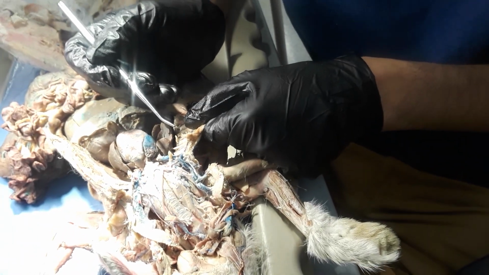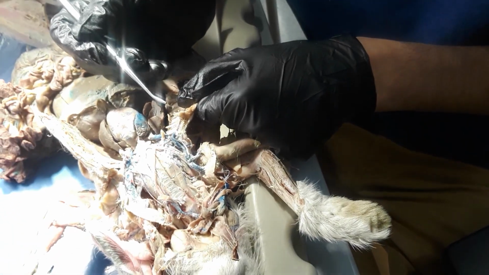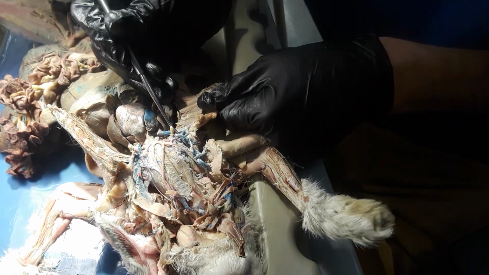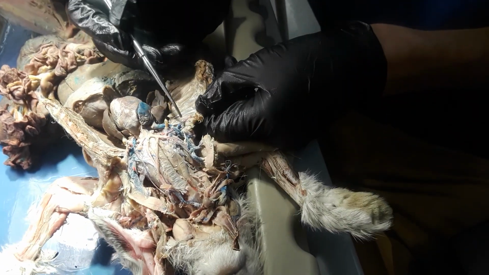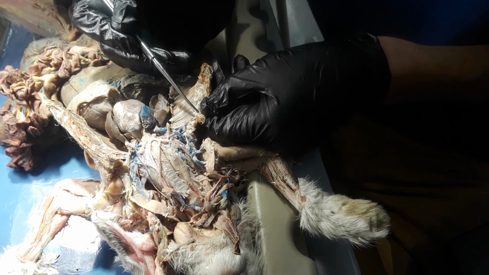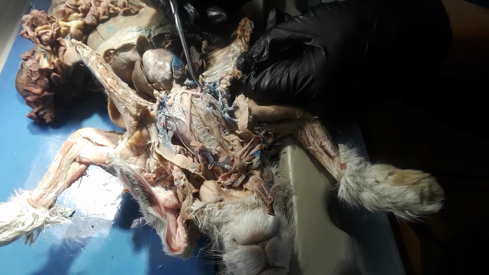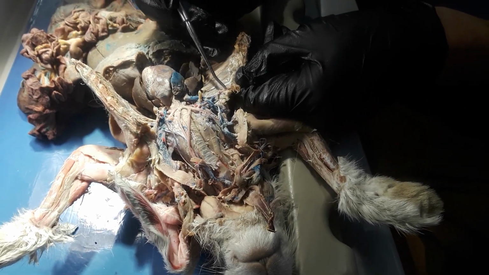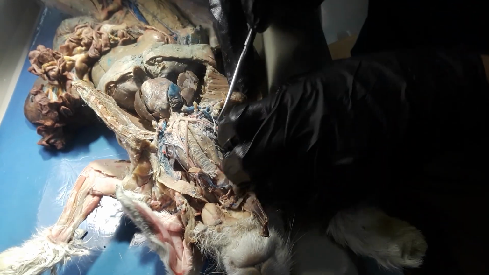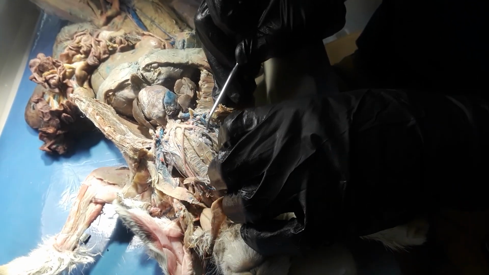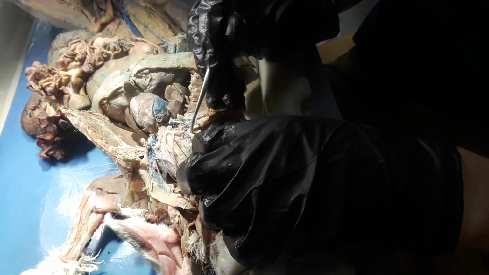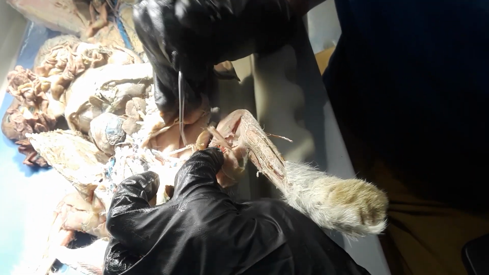And then I don't think your book has it, but this one right here, you can see how it goes to the ribs. This is the internal mammary artery right here. And if you remember, this is the right subclavian. Keep following it. There might be too much light.